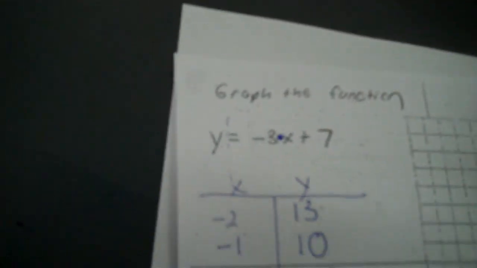So positive 2, positive 4, positive 6, positive 8, positive 10, positive 12, positive 14, plus 16, plus 18. Now you got to go by 2's this way too. Negative 2, minus 4, minus 6, minus 8, minus 10, minus 12, minus 14, minus 16, minus 18. Okay? So this is my X, this is my Y.